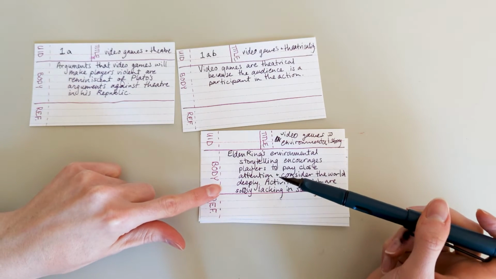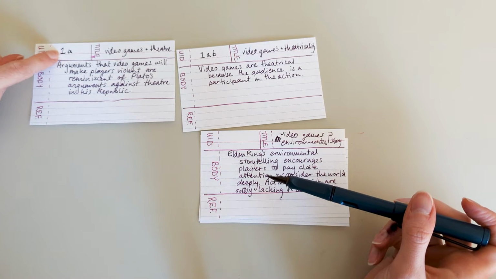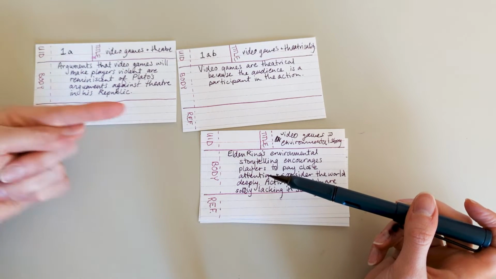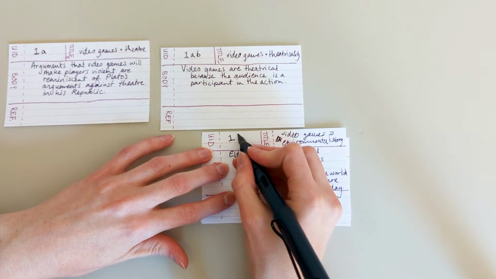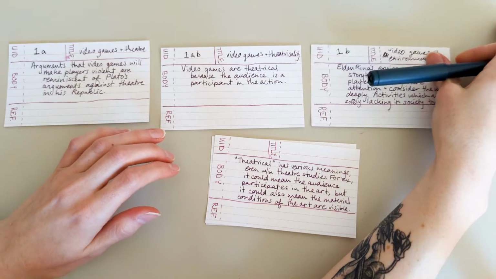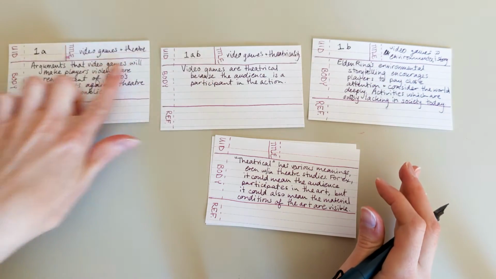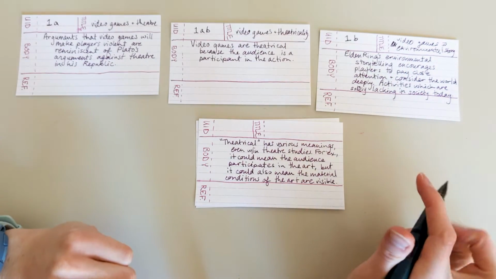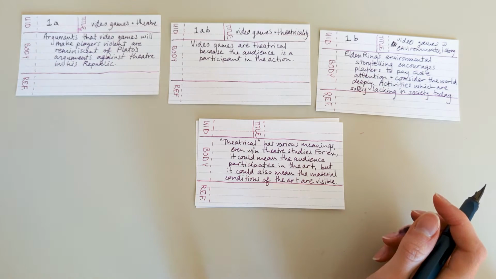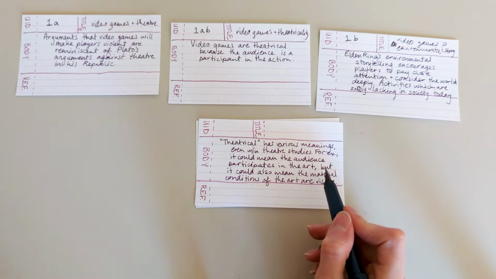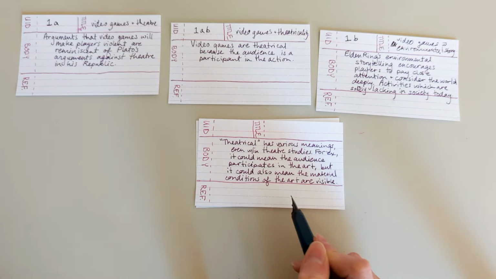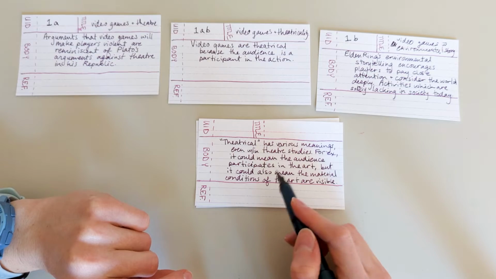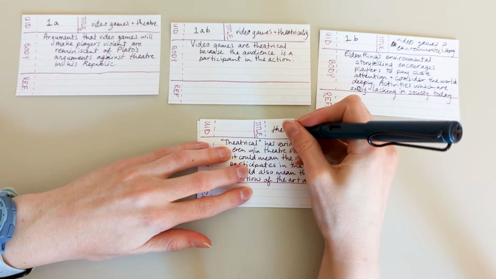And this does belong in topic 1 because topic 1 is clearly something about video games. So instead, I'm going to call this 1B. And now it goes right there after all of the 1As. Okay, here's another topic. Theatrical has various meanings, even within theater studies. For example, it could mean the audience participates in the art, but it could also mean the material conditions of the art are visible. So now we have a note about theatricality, more generally.